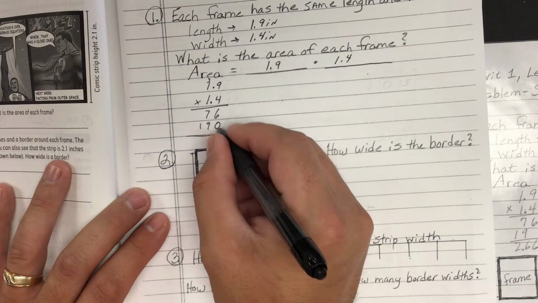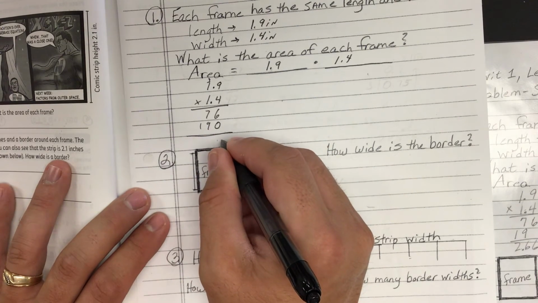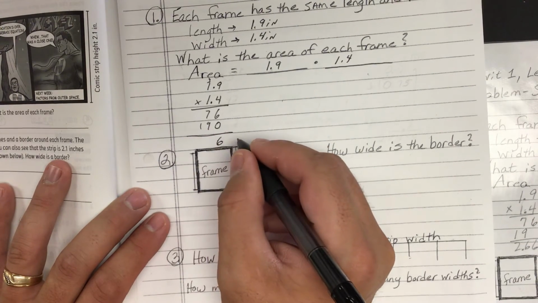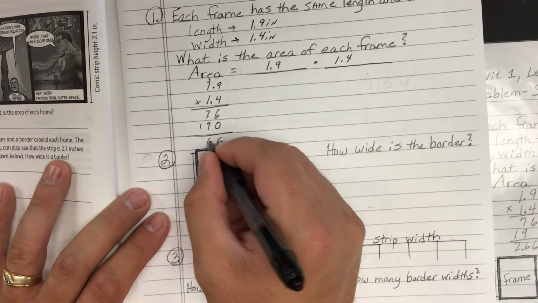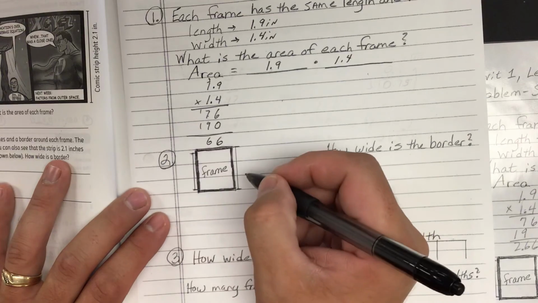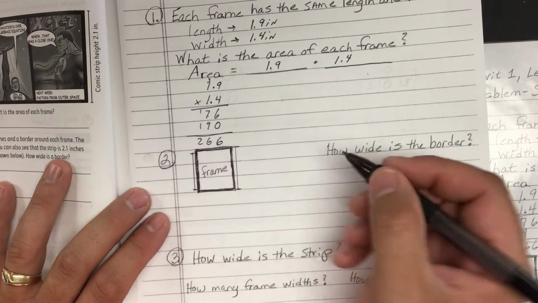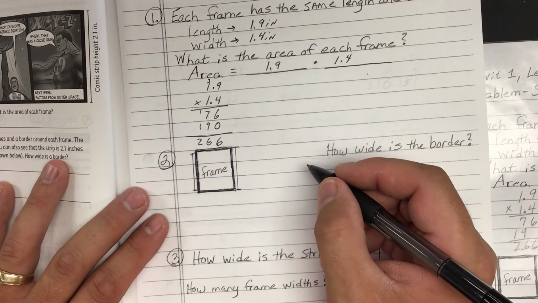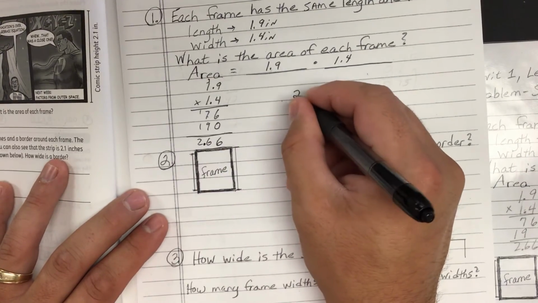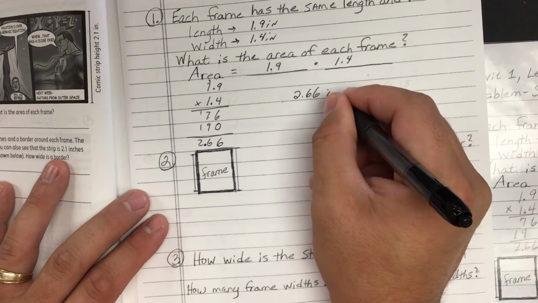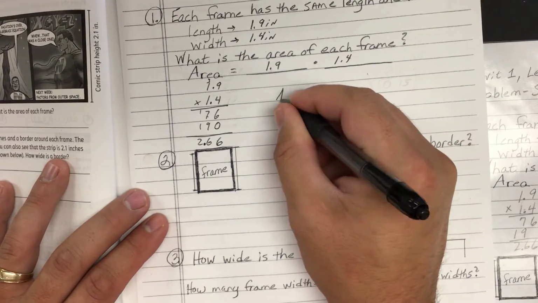Add them up. 6 and 0. 9 and 7. 1 and 1. And where does my decimal go? Behind the 2 is exactly right. So my answer is 2.66 square inches. That's my area.